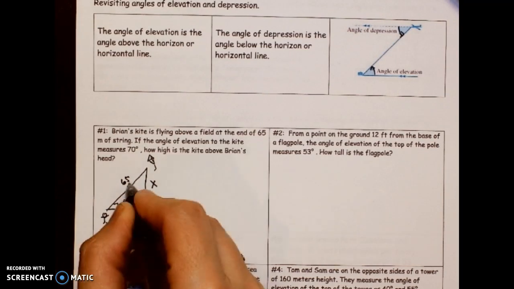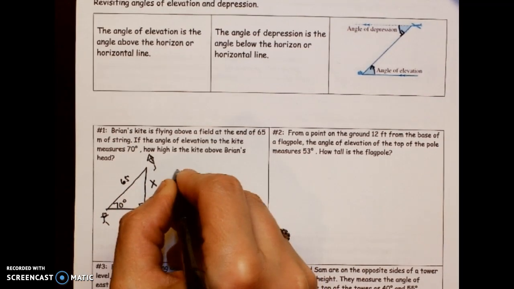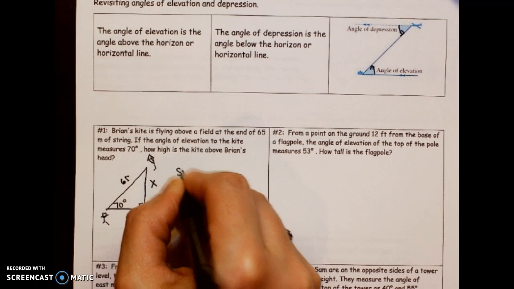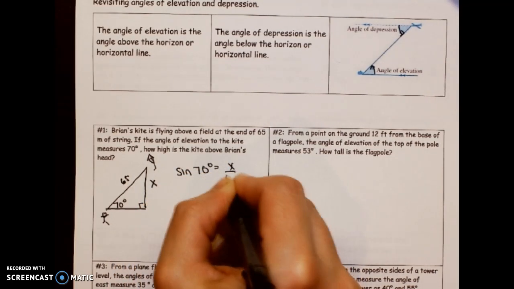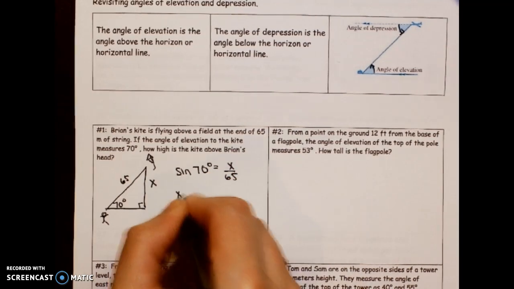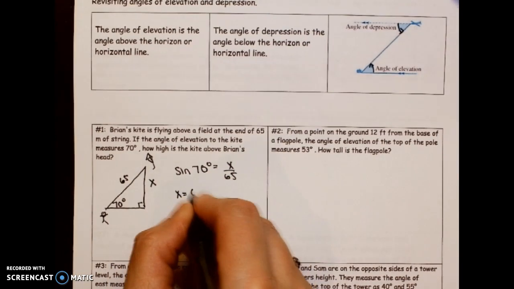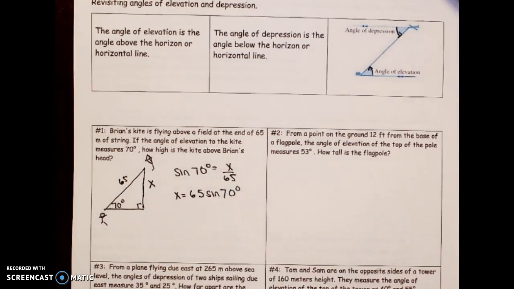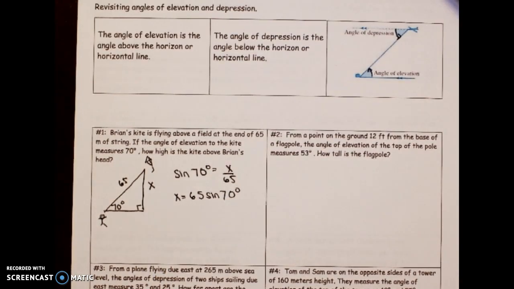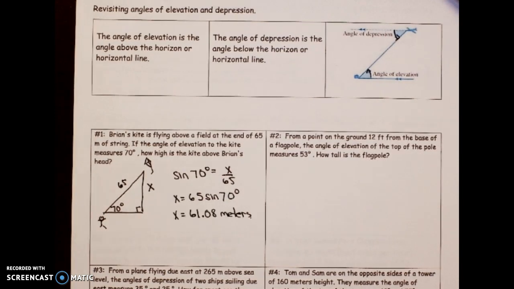We have opposite over hypotenuse, so we're going to use sine. Sine of 70 degrees equals x over 65. We're going to plug this into the calculator. Make sure you have it set to degree mode. I typed this in on my calculator and ended up with x equals 61.08 meters.